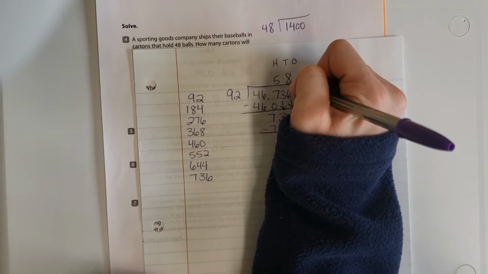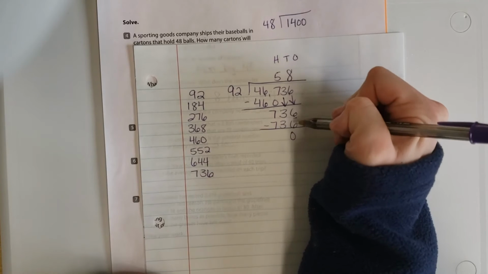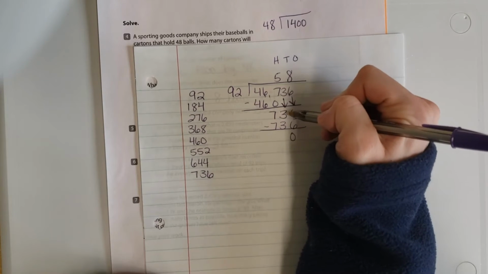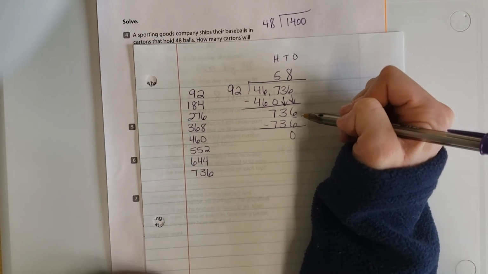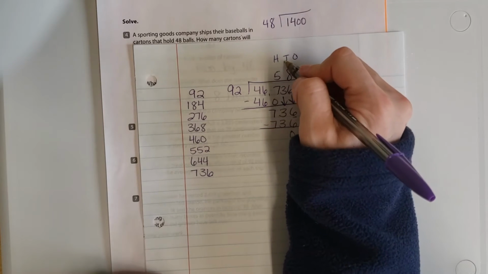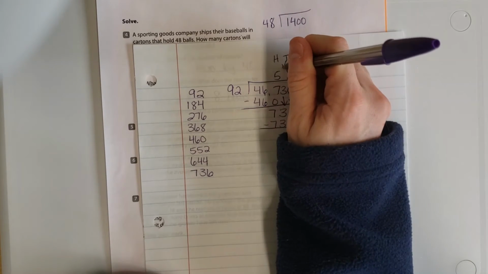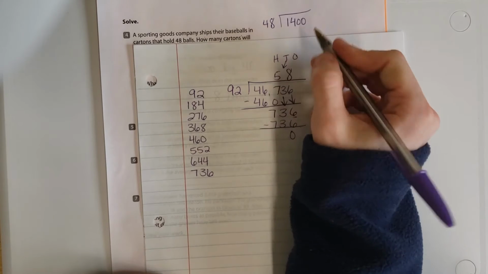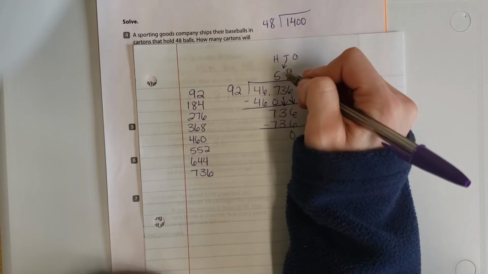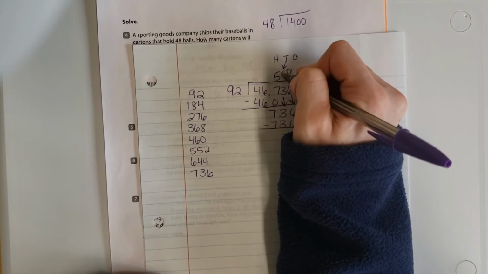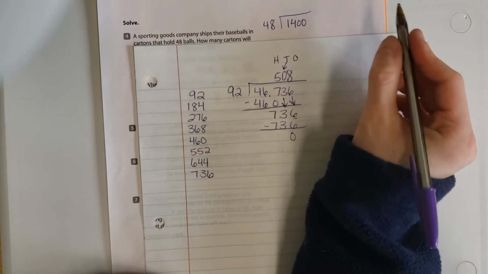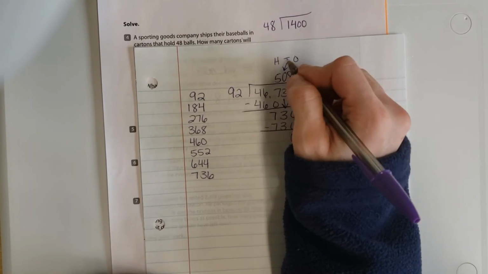But wait a second, didn't I say that 8 should be in the ones place because we have 736 ones? I did. So what do you think we need to put in that tens place? The 8's not going to go there. The 5 is in the hundreds and the 8 is in the ones, which means in that tens place we simply have nothing. We have a 0. So my answer is going to be 508.